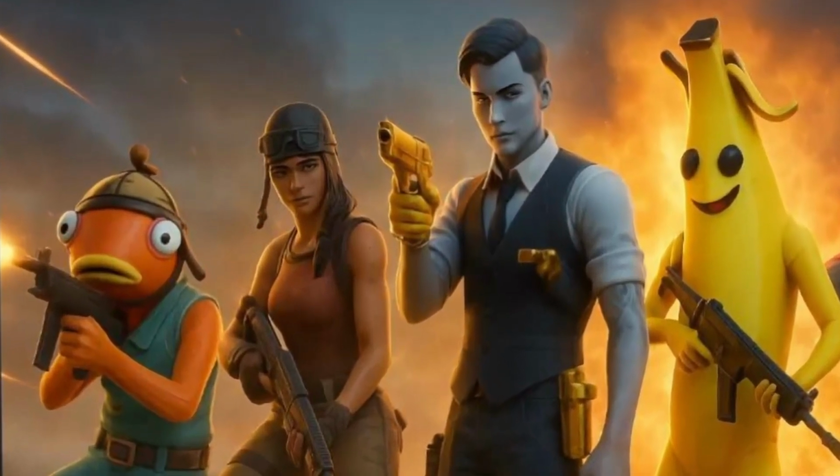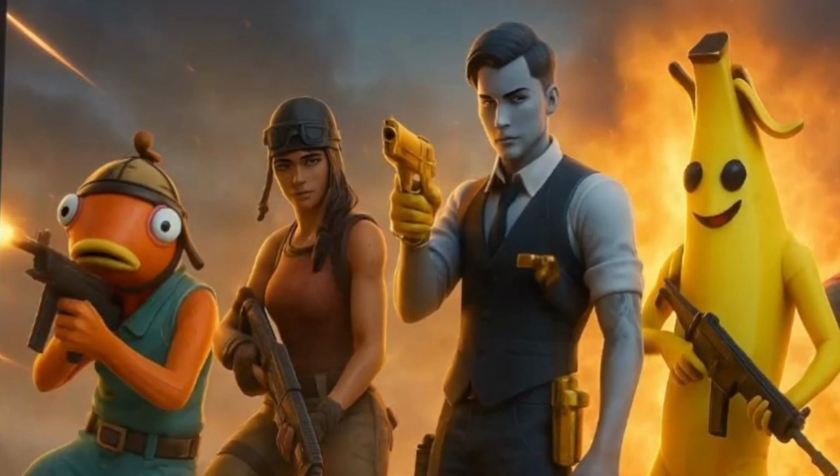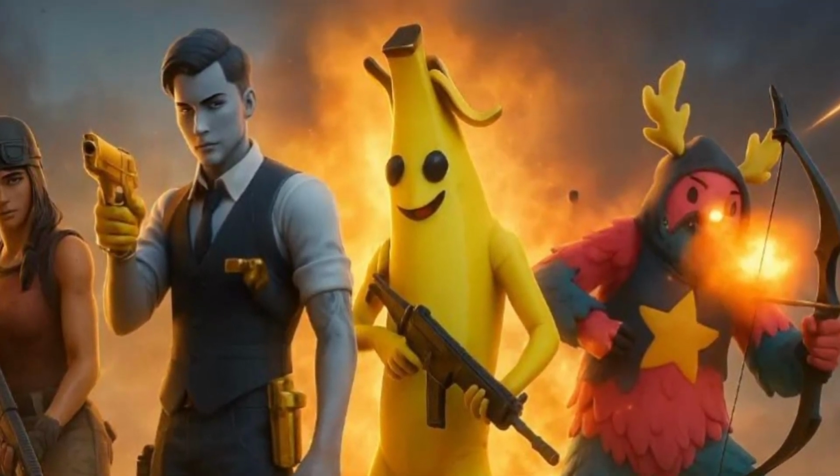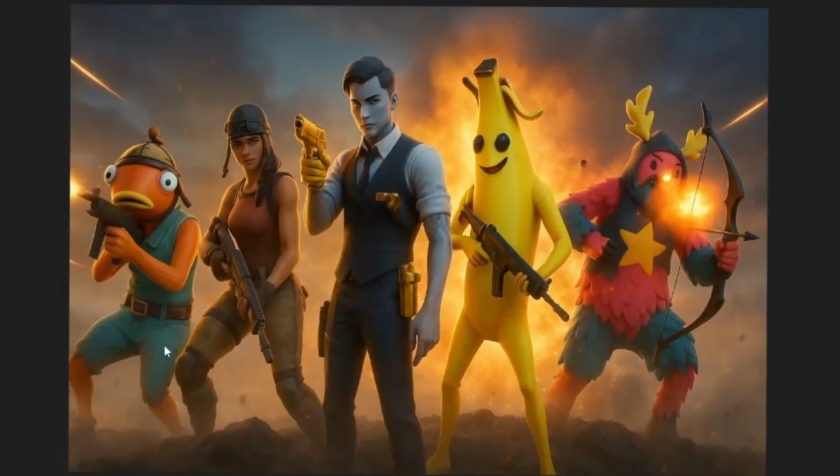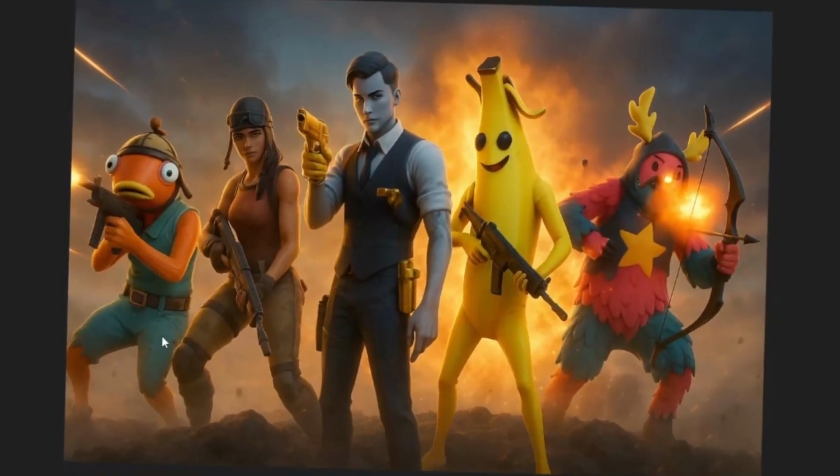face. So like Renegade Raider and Midas, it seems to really struggle with those two. And Peely is pretty messed up too, same with Guff. But it seems like it can generate the fish pretty accurately most of the time.